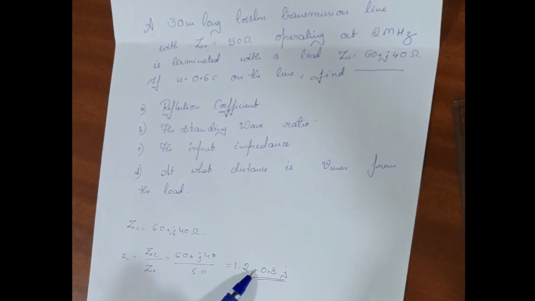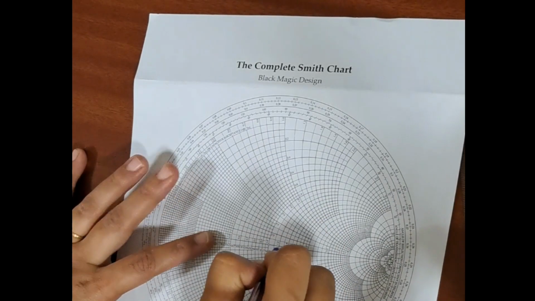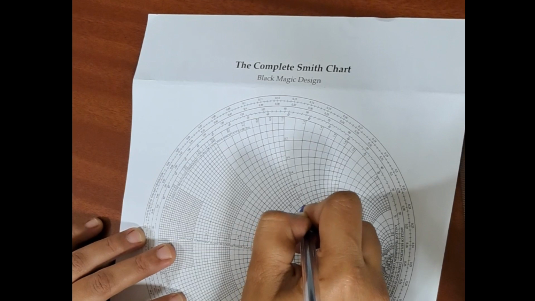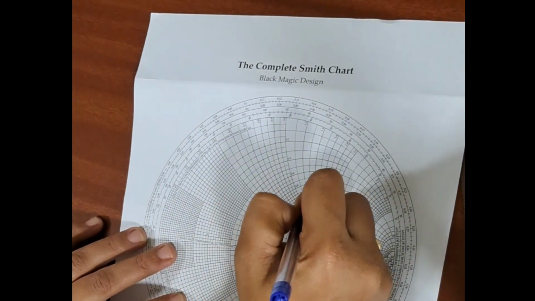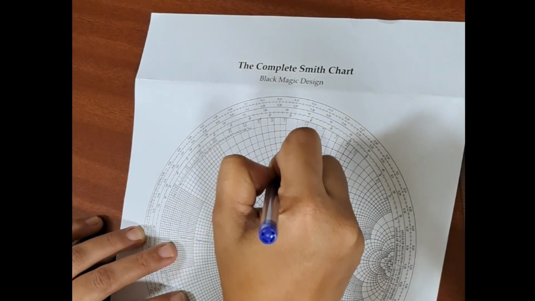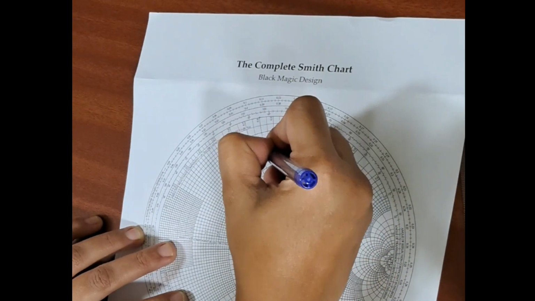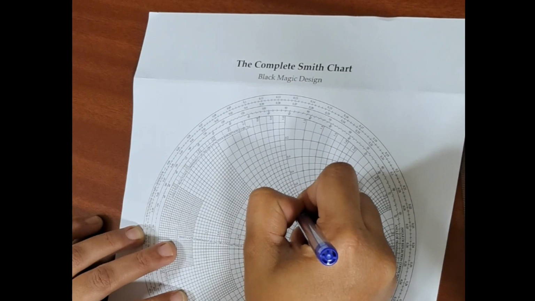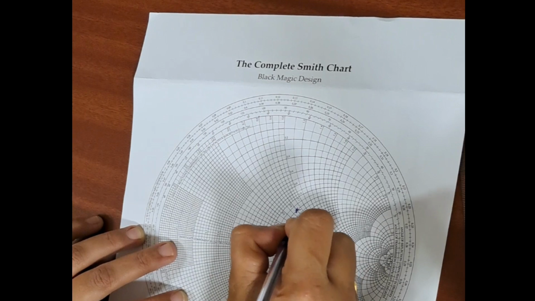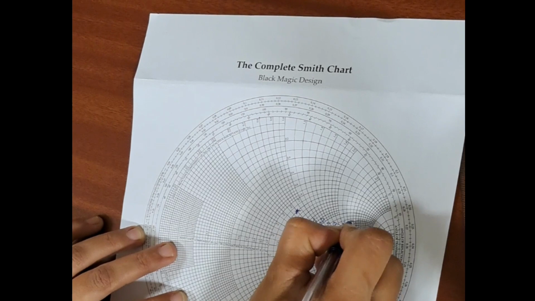Okay, now I have to note this in the Smith chart. So where is that? 1.2 is here. I'll go from the real axis, and then where is 0.8? 0.8 is here. So I'll come here, 0.8 and 1.2. So this is the point of impedance. So zl equal to 1.2 plus 0.8 j.